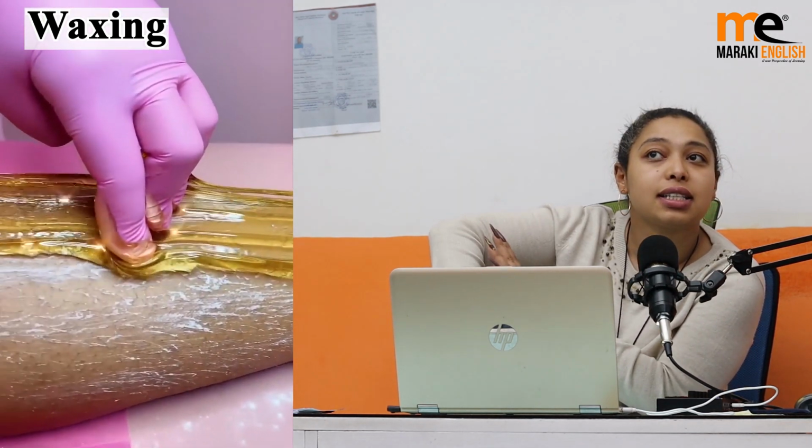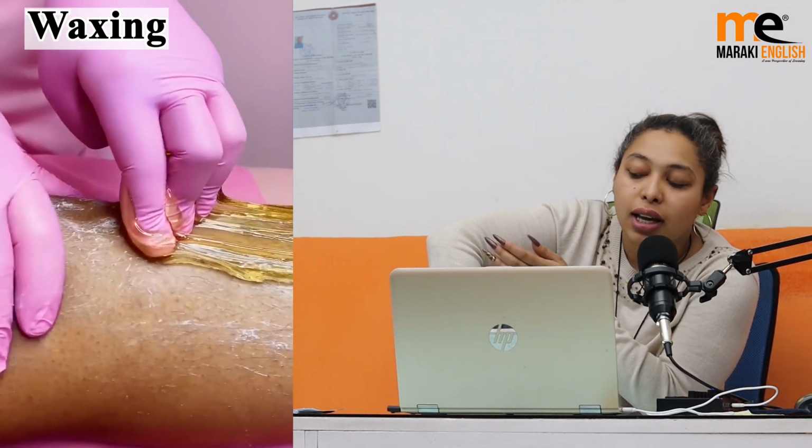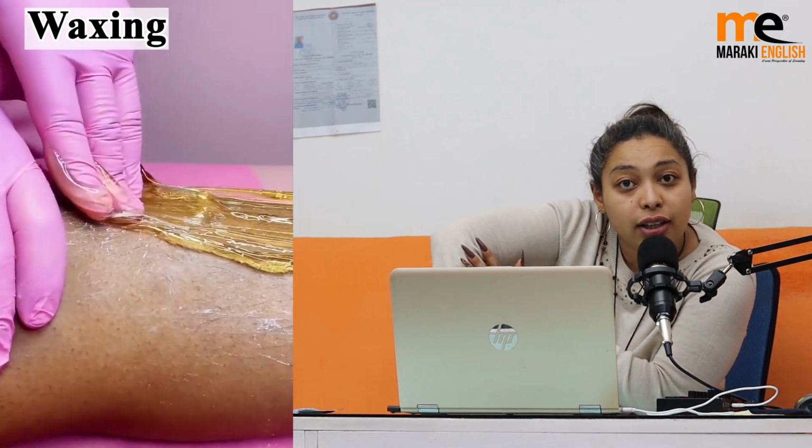Now, waxing is similar to plucking because you're getting rid of the hair from the roots, but the difference is that you're going to cover a lot of surface area. Wax is a sticky mixture, and you apply it to the area that you want to remove the hair from, usually your arm or other areas of your body, not head hair.